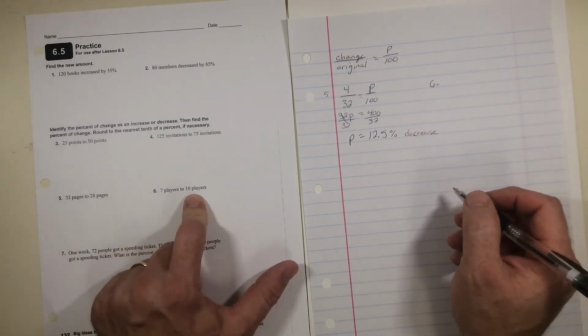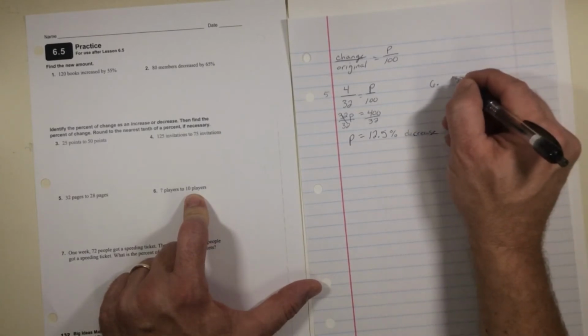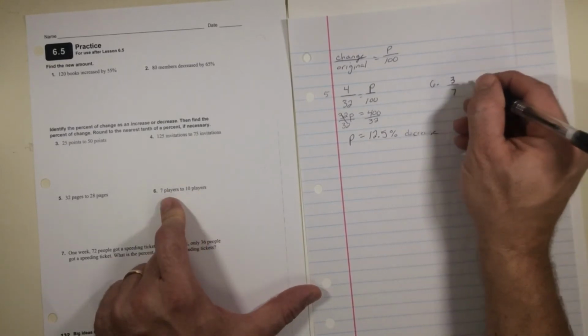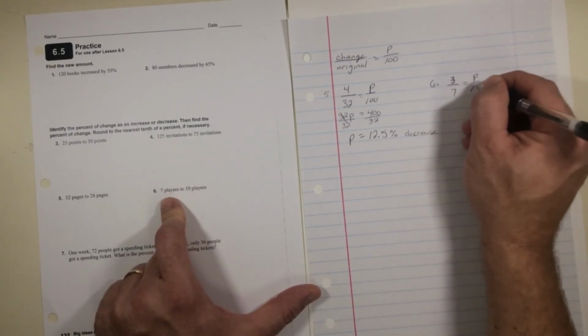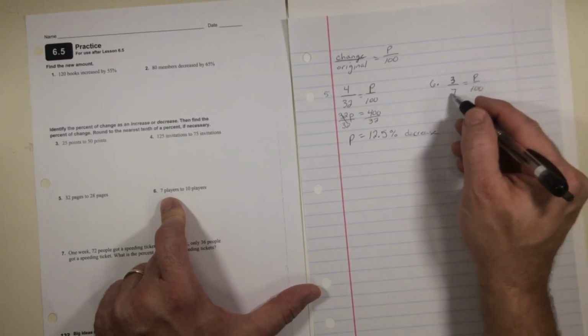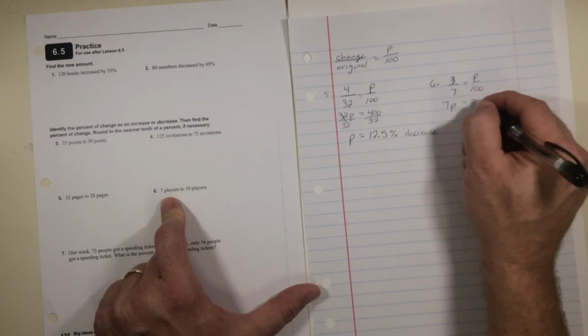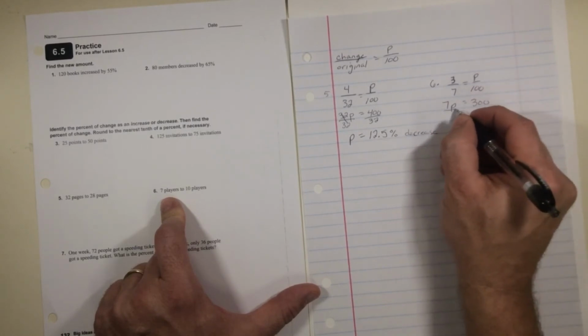I'll do number 6 right here. 7 players to 10 players. So if the change is 3, because I subtract those two, the original is my 7 equals P over 100. P times 7 is 7P. 3 times 100 is 300.